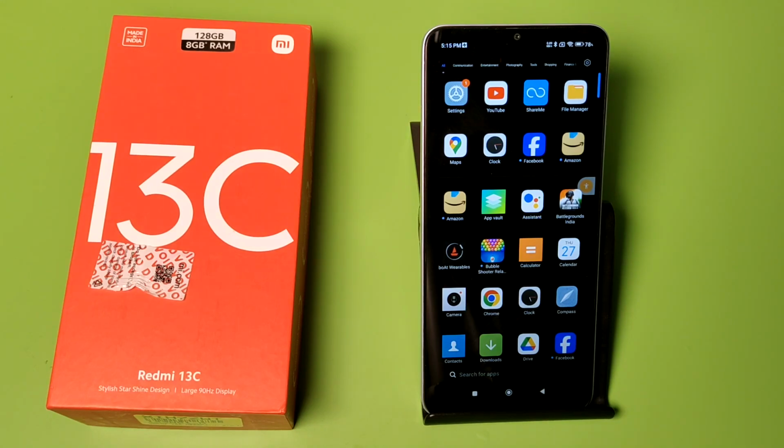In this video I'm gonna show you how you can disable the auto brightness feature in your Redmi smartphone.